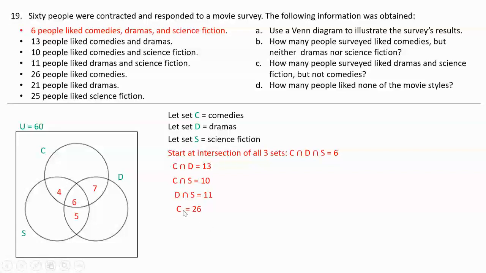Now we go to comedies. All this must equal 26. We got 4 and 6 is 10, plus 7 is 17. So the answer will be 9, because all the comedies must equal 26. Now, 21 people like dramas, so all these areas have to be dramas. We have 11 and 7 is 18. So this has to be 3, because it has to add up to 21.